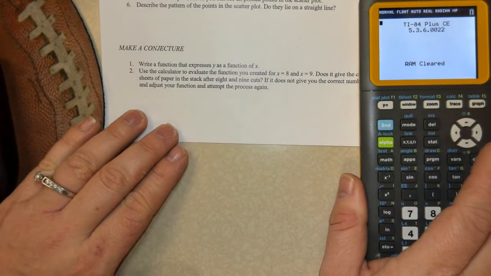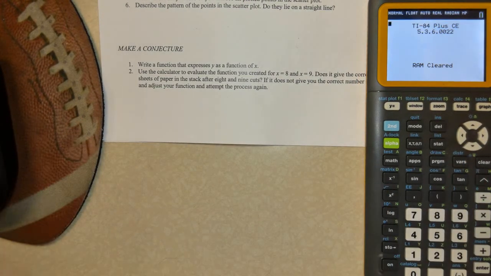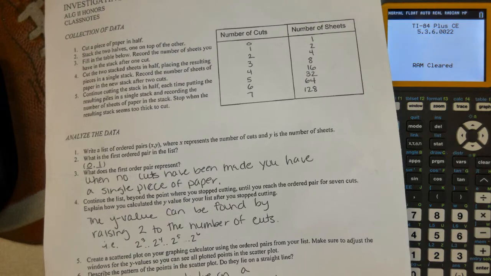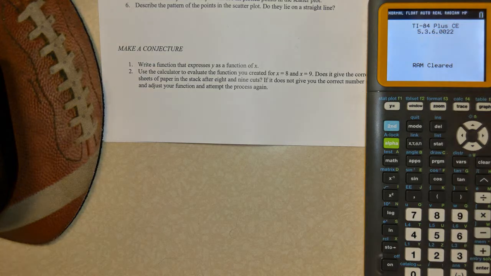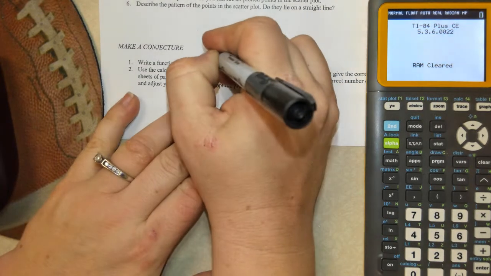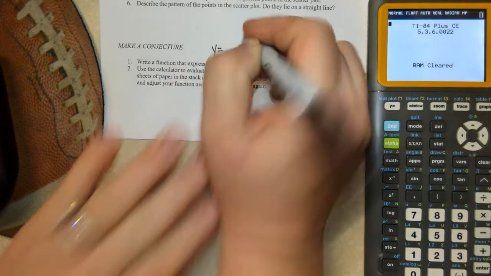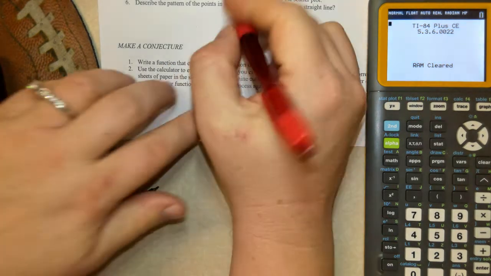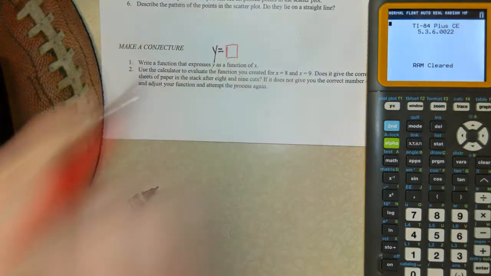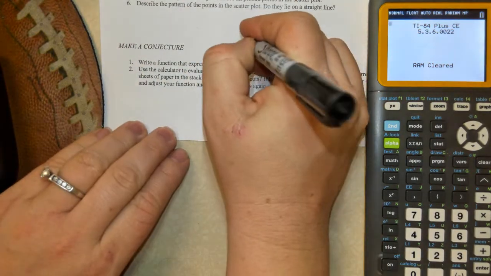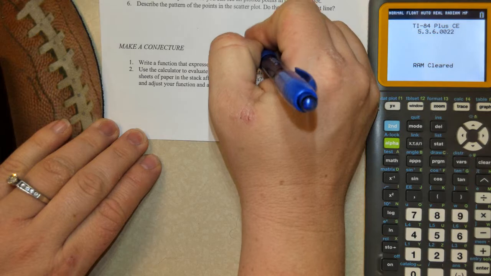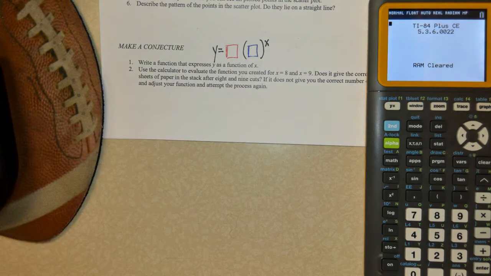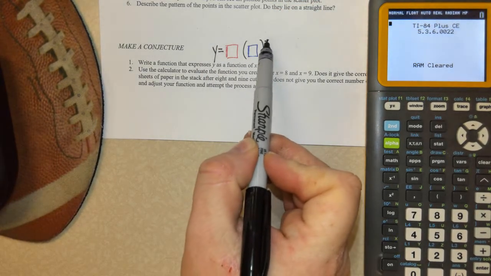We are going to write a function that expresses the values we have from up above. We want a function that models this. And if you have forgotten exponentials, they look something like this. When I make a box, we're going to end up putting a number in that place. Now, how can you tell an exponential function by just looking at the equation? The exponential function will have the variable x in the exponent position.